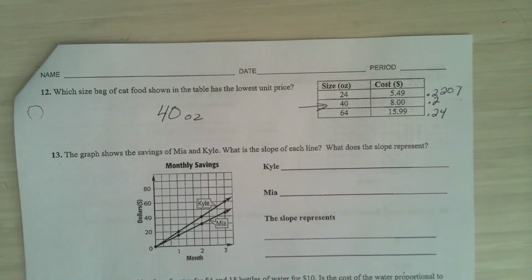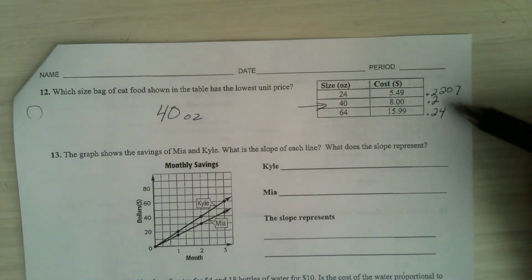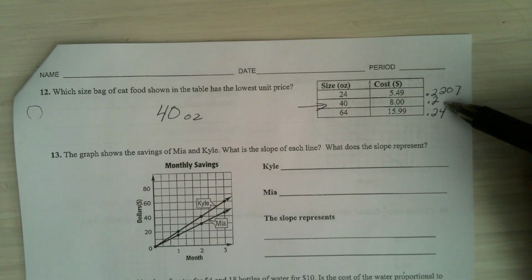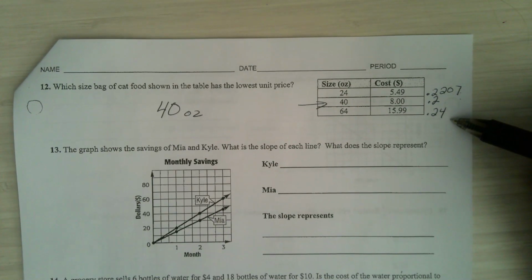Does everyone know how to find their unit rates to figure out the cheapest one? You just divide the money by the ounces, and then that will tell you how much it costs per ounce. So each one of these numbers, that's how much it is for 1 ounce of this size. 1 ounce out of this size will be 2/10, and 1 ounce out of that size is 24/100.